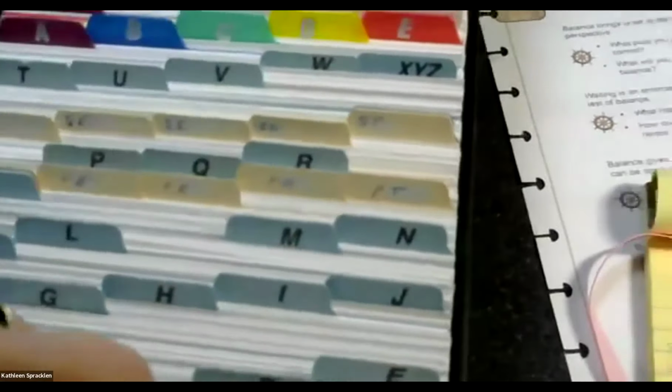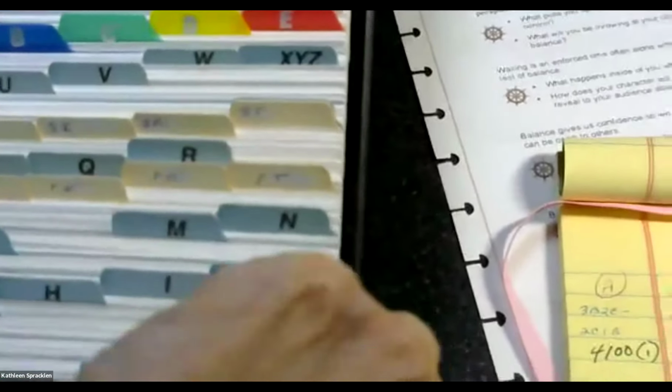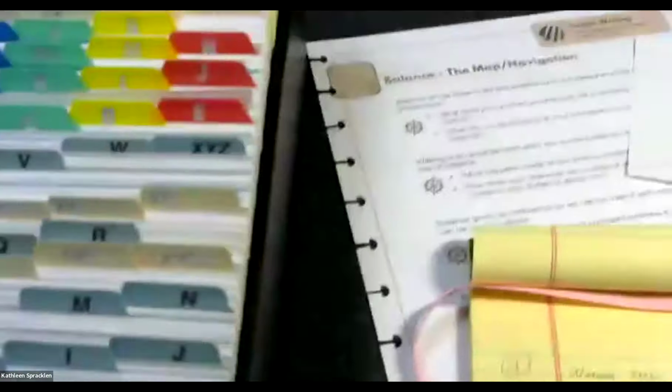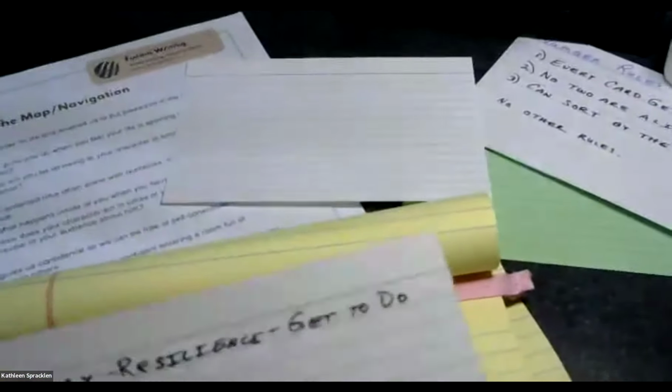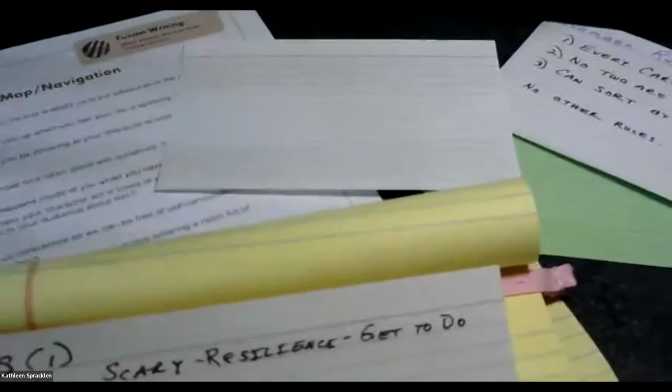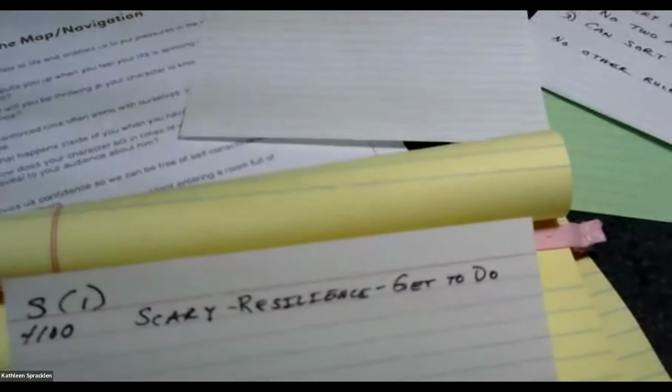I'll get into some details later on down the road, but we don't want to confuse you right now. So if we're just starting out, I would need two index cards. I would need an index card S for scary, and I would notice that on card 4,100, I have a reference to scary resilience.